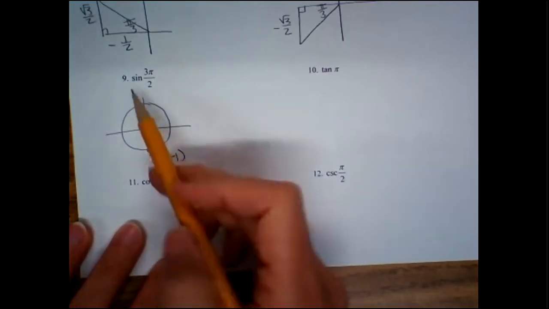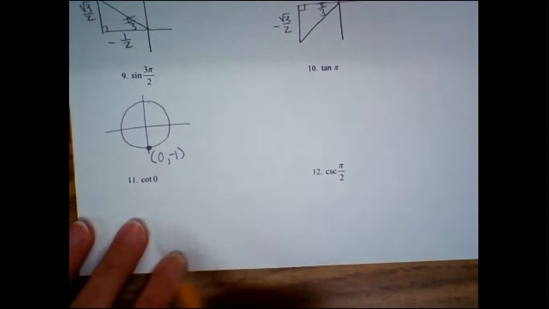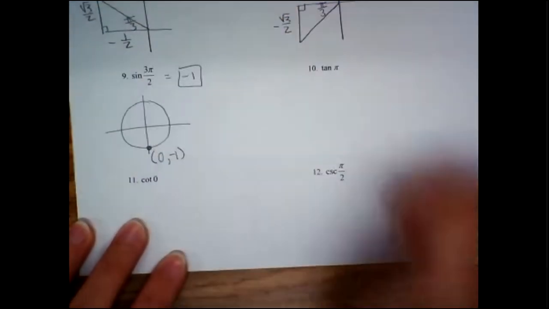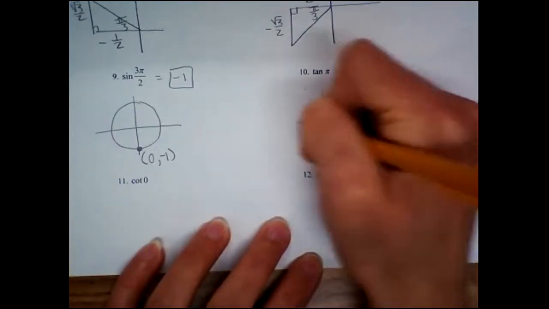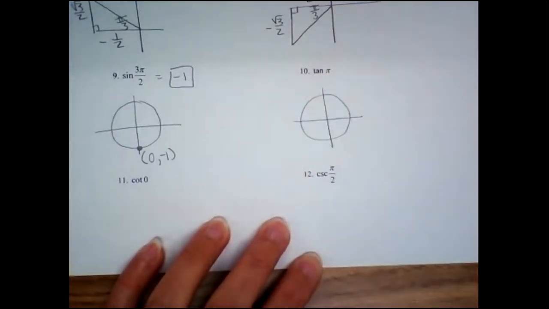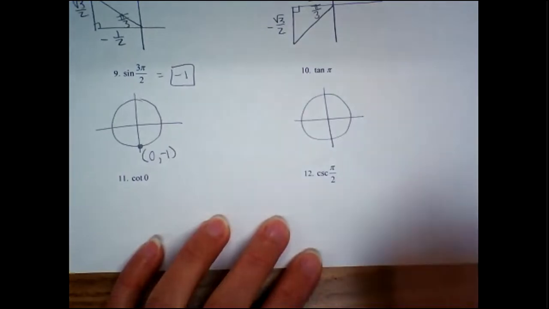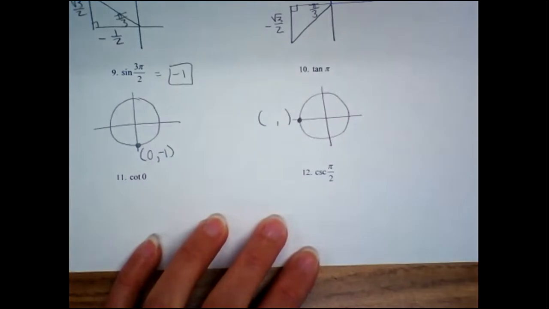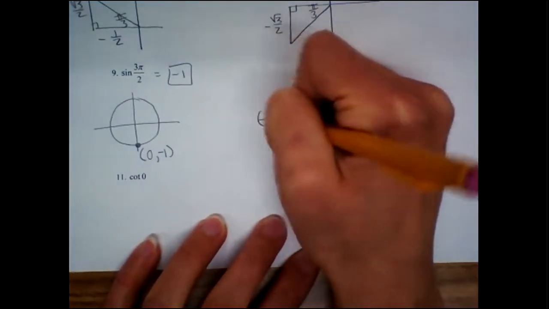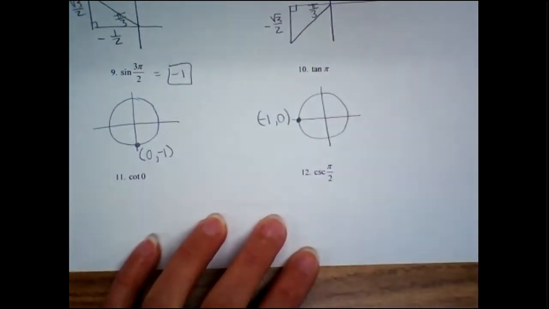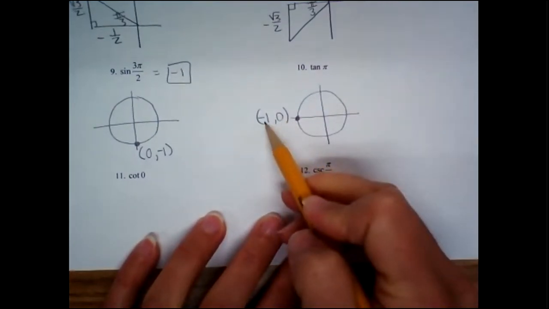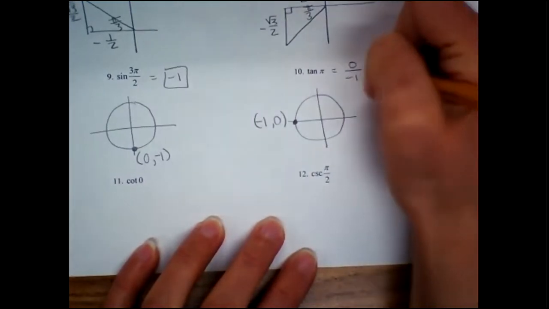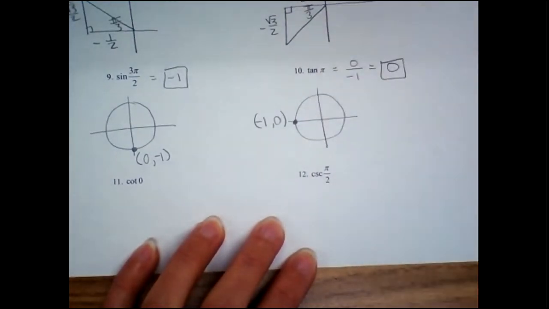Now you answer the question. It's sine. Sine is the y value. Which one of these is the y value? -1. Tangent of pi. Where is pi? Up, down, left, or right? Left. Pi is right here. What is that coordinate point? -1, 0. Then answer the question. Tangent is y over x. That would be 0 over -1, which is just 0.